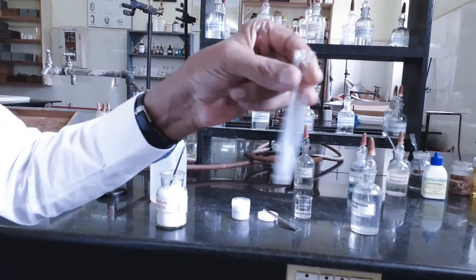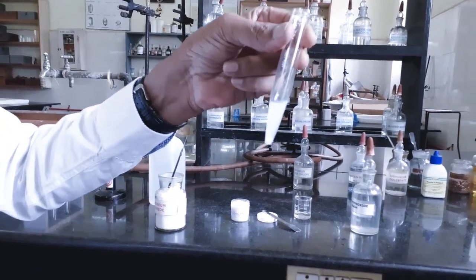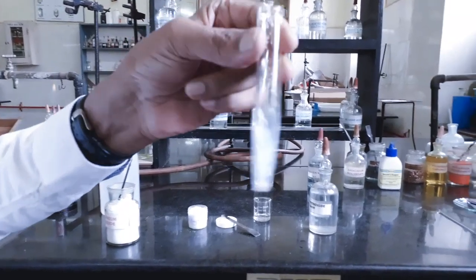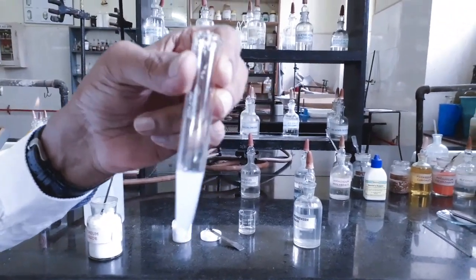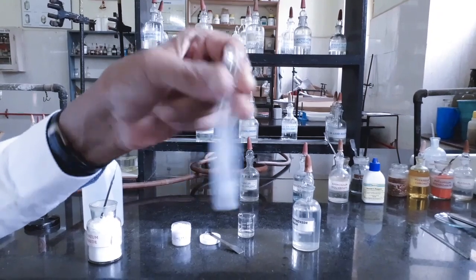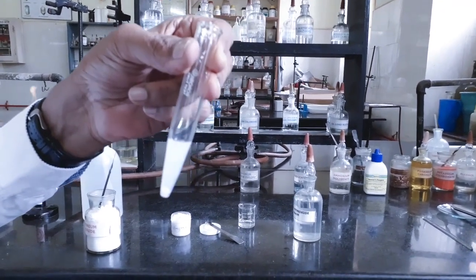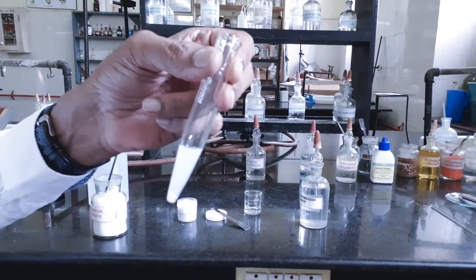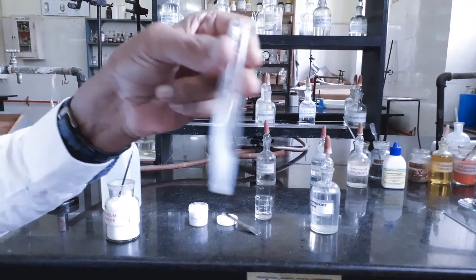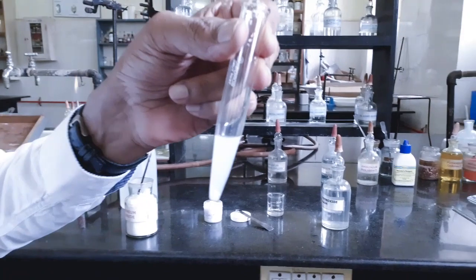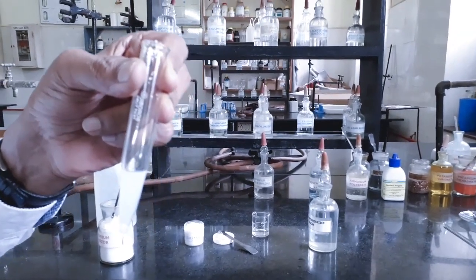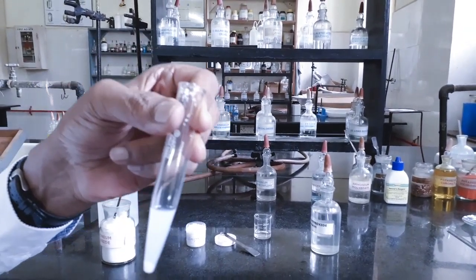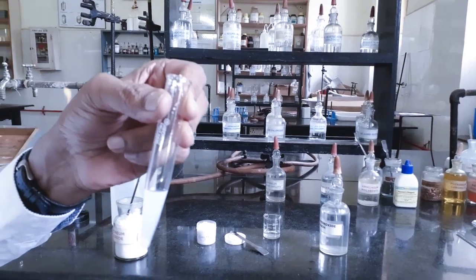On heating and cooling, the white gelatinous precipitate should reappear. Now you see, on adding a small amount of solid ammonium chloride and shaking, it has dissolved and reacted with sodium aluminate to give back aluminum hydroxide precipitate. So with this, we can confirm the aluminum basic radical.